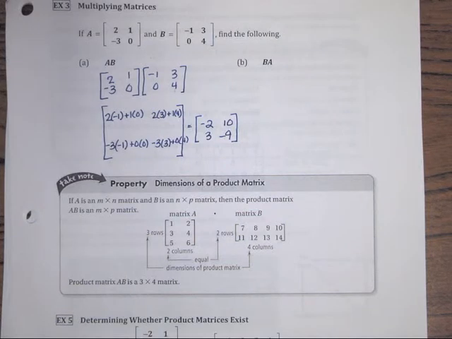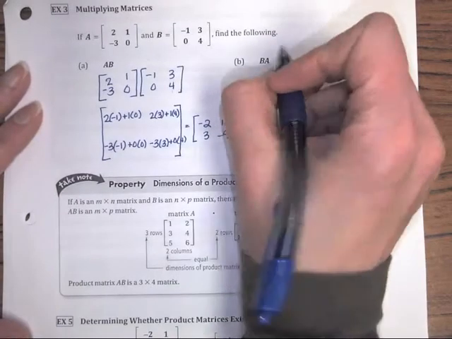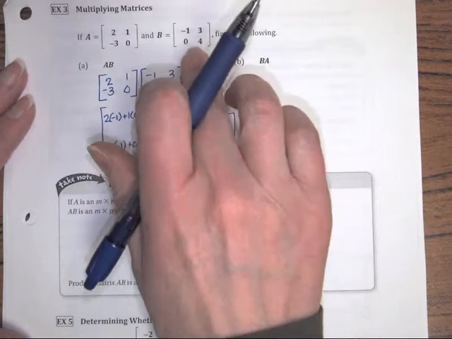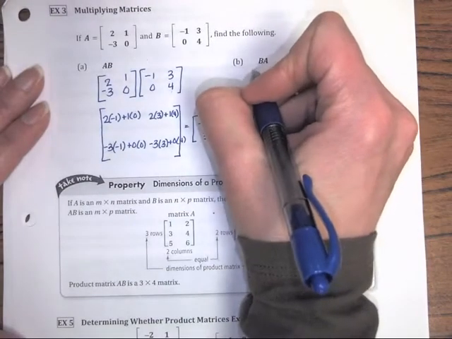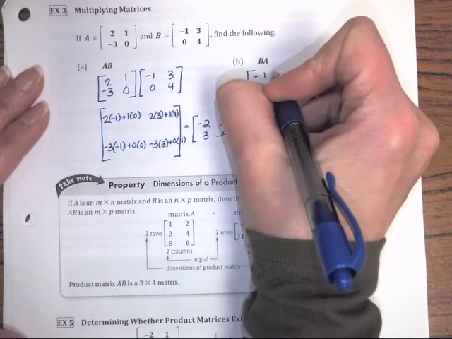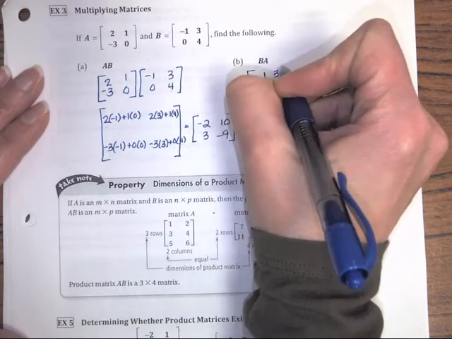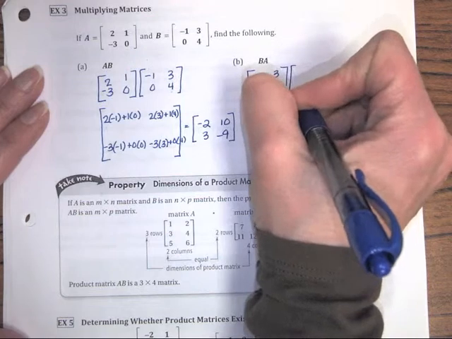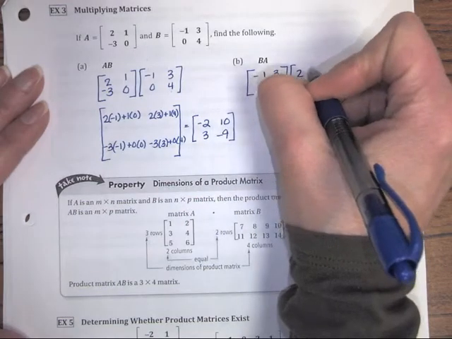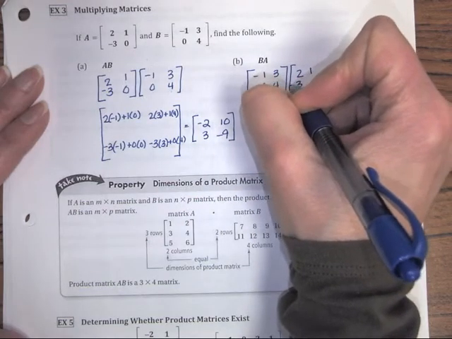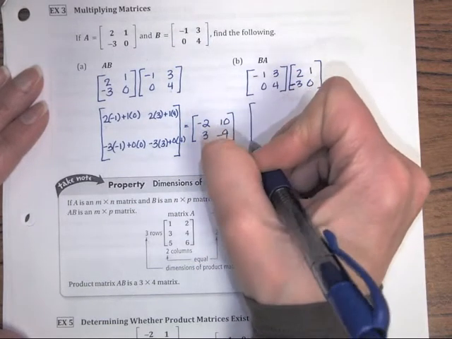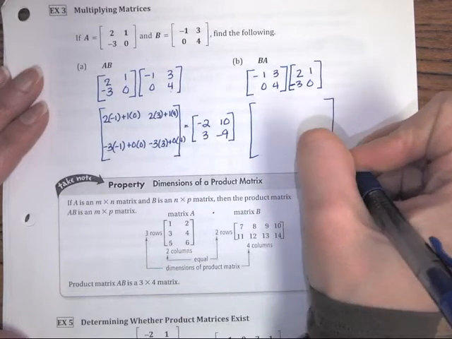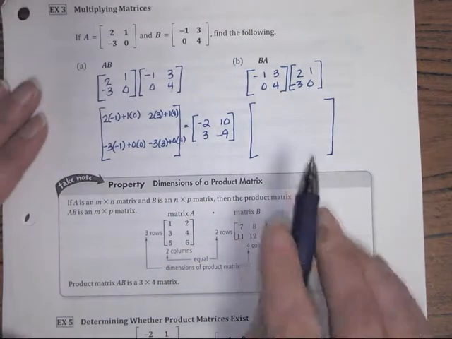All right, let's do another one. So B times A means the B comes first and the A comes second. And this is how you'll get to C. You're not going to get the same answer. So negative 1, 3, 0, 4 times 2, 1, negative 3, 0. Okay. Give us a nice big 2 by 2 matrix for our calculation.